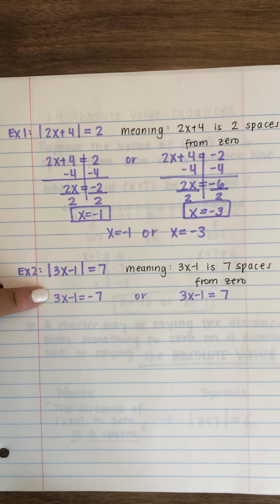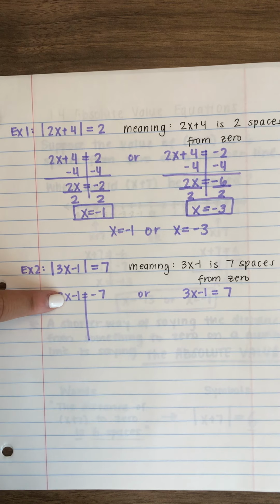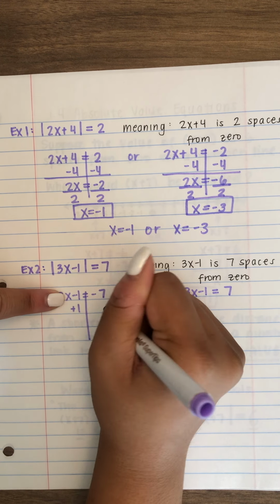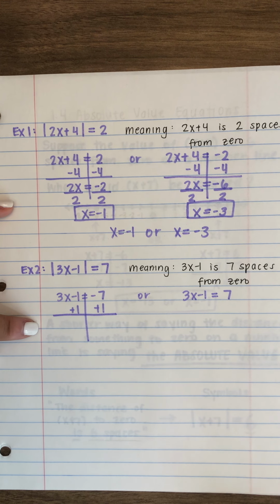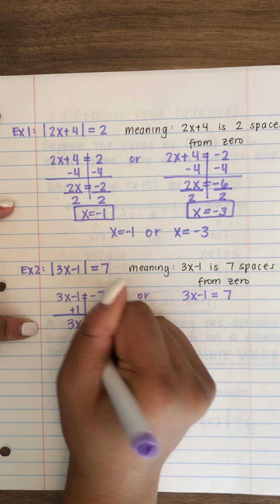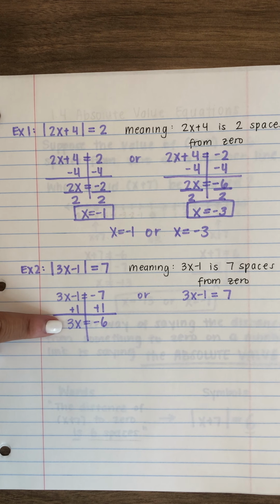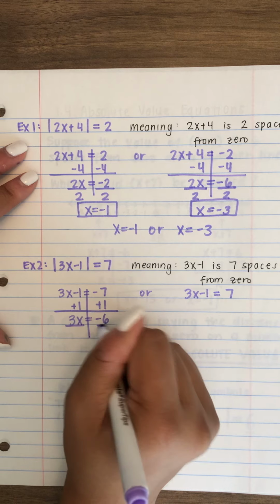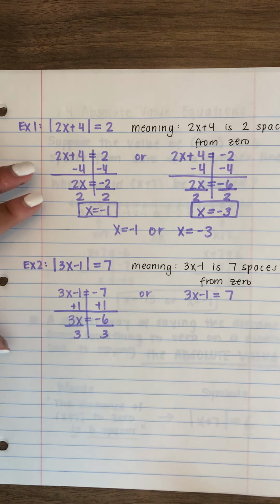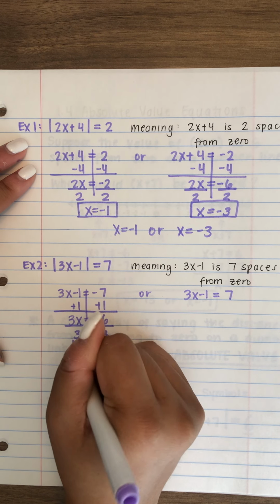So let's go ahead and solve these equations like we always do. I'm going to add 1 to both sides, leaving us with 3x equals -6. I want to get my x by itself, so I'm going to undo this multiplication and divide by 3 on both sides, leaving us with x equals -2.